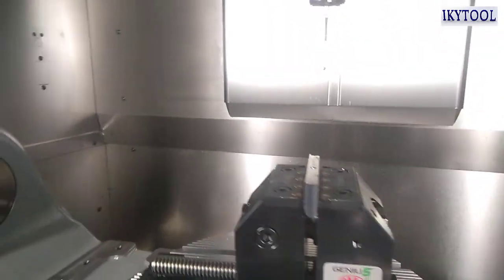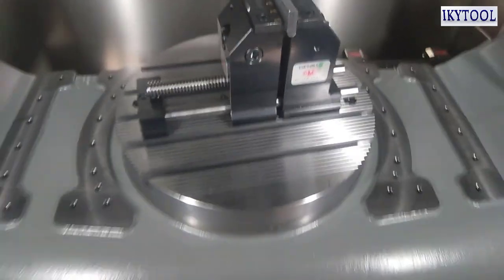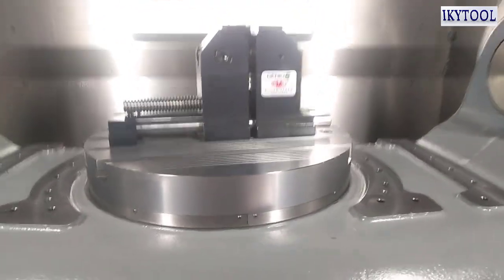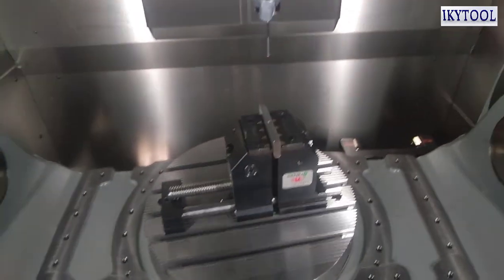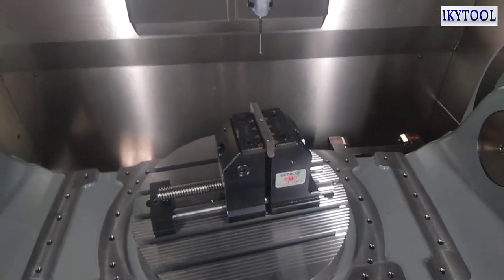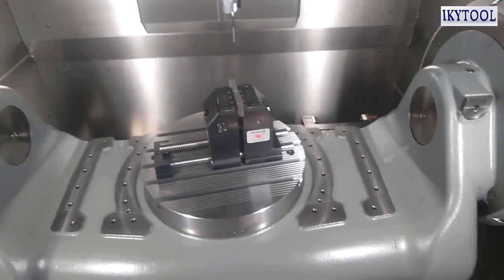You can see that the table has been rotated by an angle, and the a-axis is also swiveled.